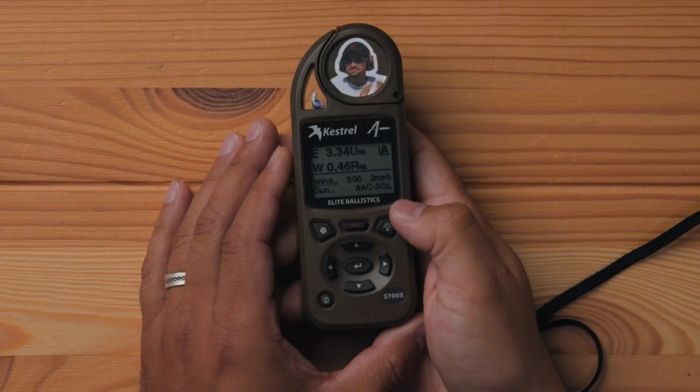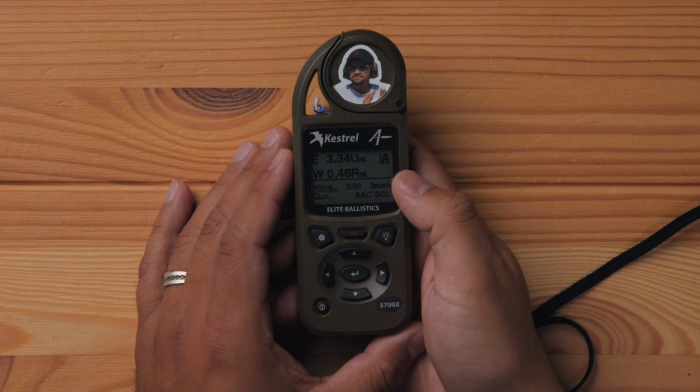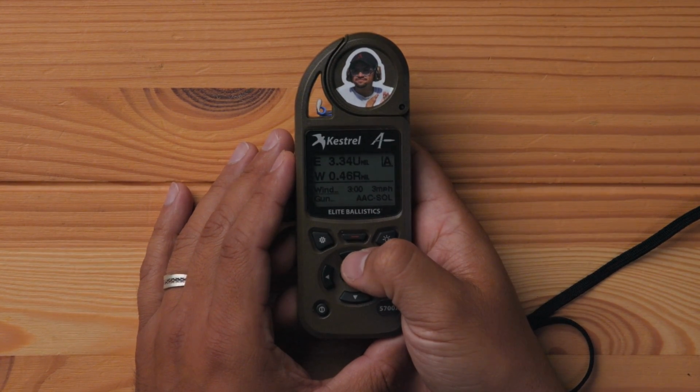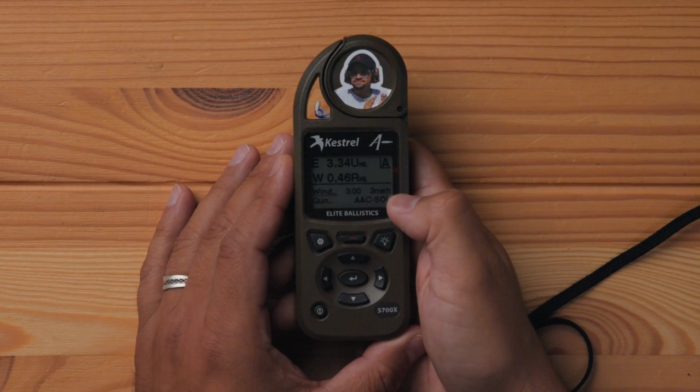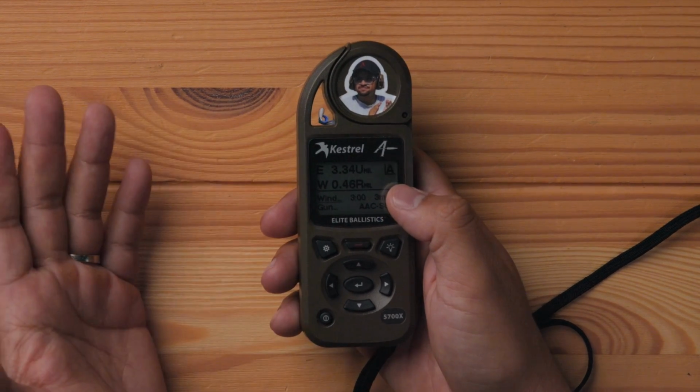The old school way of getting your gun number was you would go into your ballistic solver or your Kestrel, go to 500 yards for your distance, and start bumping up the wind at either 3 o'clock or 9 o'clock until you hit 0.5 mils hold for your 500 yard target. For example, I've already got 500 yards as my target, and you see the wind is coming out at 3 o'clock at 3 miles an hour, and it's telling me I need to hold right 0.46. We're going to round that up to 0.5.